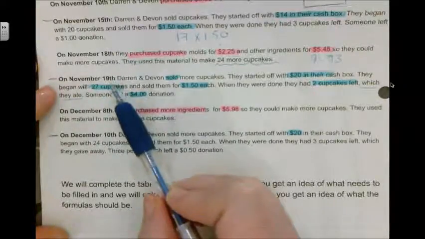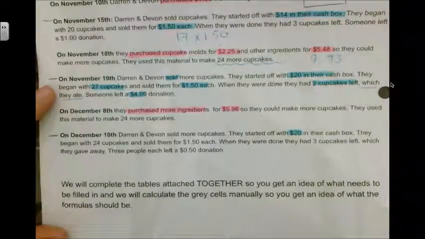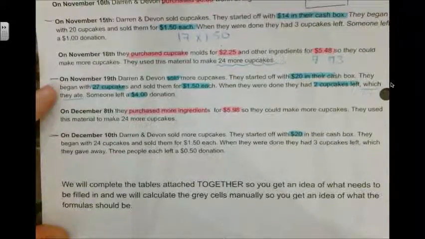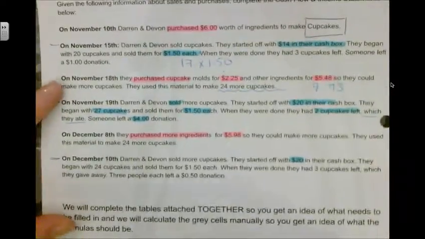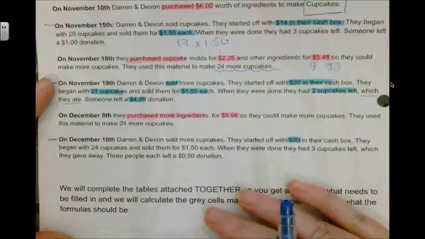So Darren and Devin sold more cupcakes. They started off with $20 in their cash box. So again, even though they made $40.50, they're not keeping all of that in their cash box. They're just going to keep $20 in change to be able to give people change.